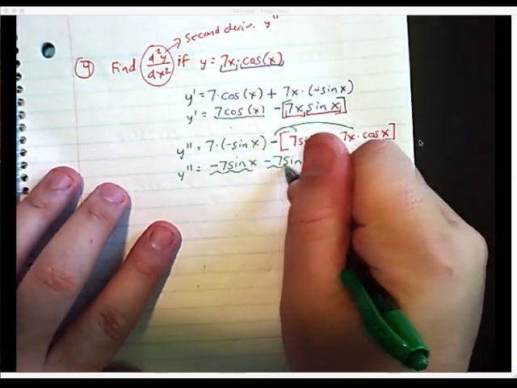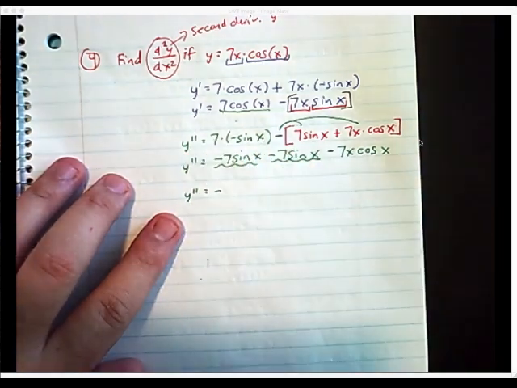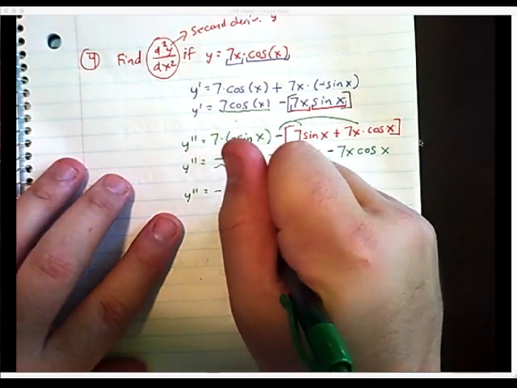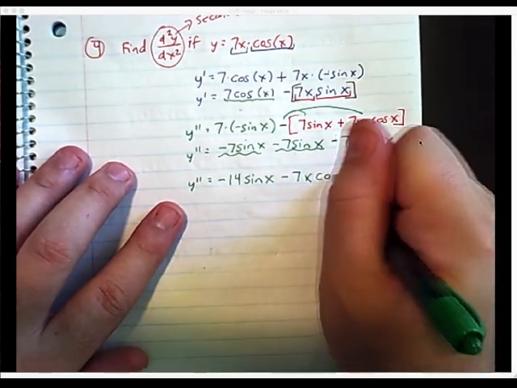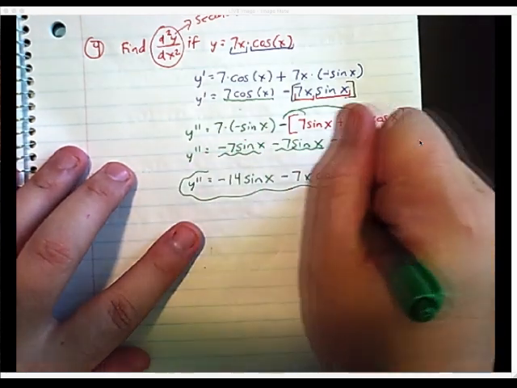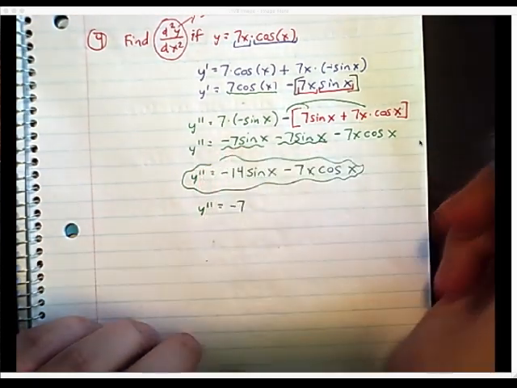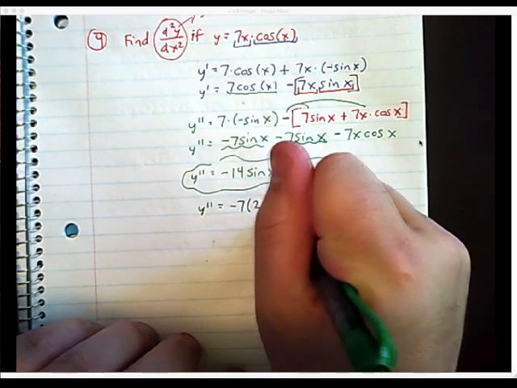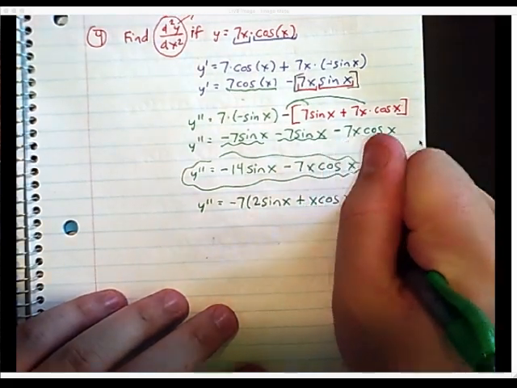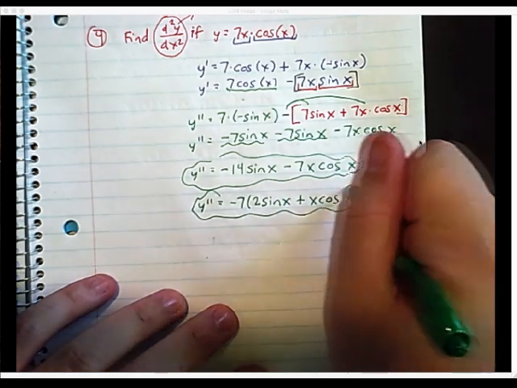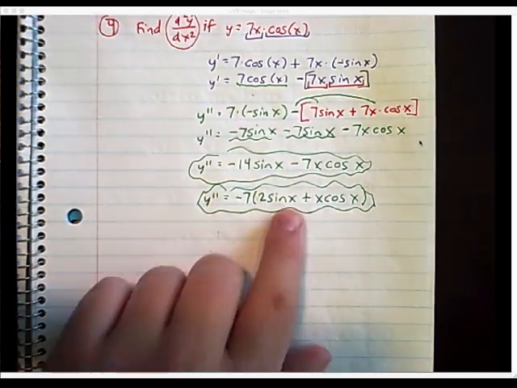Now both of these are like terms. They're both negative sine of x's, so you can combine those, just like -7x and another -7x. So that's -14 sine of x. Then you have a -7x cosine of x. So that's an acceptable answer. Or you could do some factoring. You could take out a 7, you could take out a -7. Let's say you took a -7 out, then you would have 2 sine of x, and then you'd have a plus x cosine x. Just some factoring rules. So we've already taken the -7 out, so that would have to be positive.